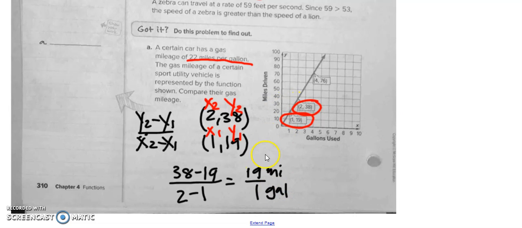So we could say that the sport utility vehicle has a worse gas mileage. If we're only getting 19 miles to the gallon, that's not very good. Obviously, we're going to go for the car. So we could say the car has better gas mileage.